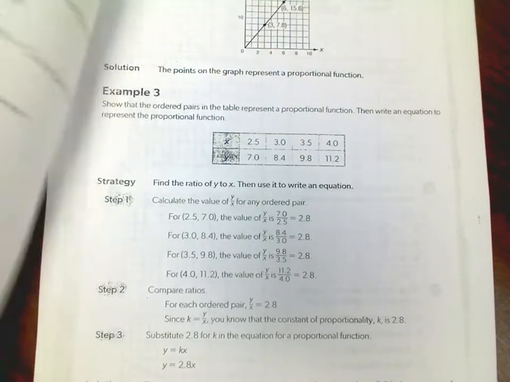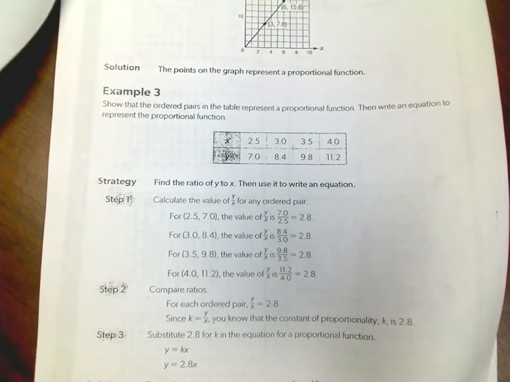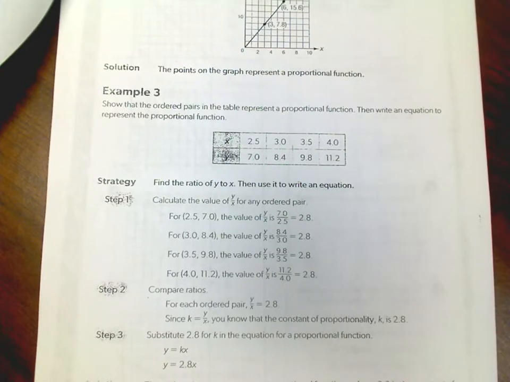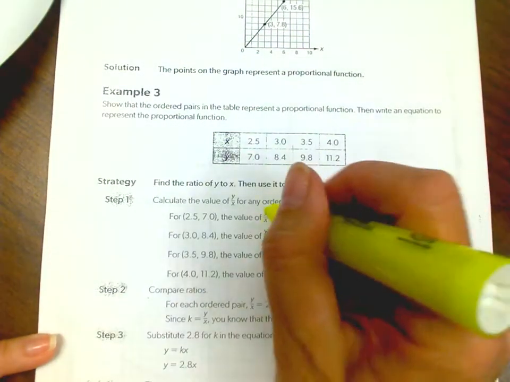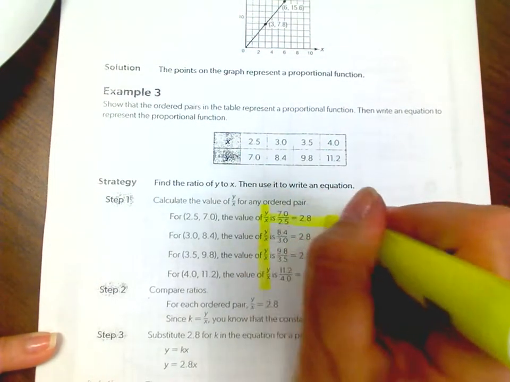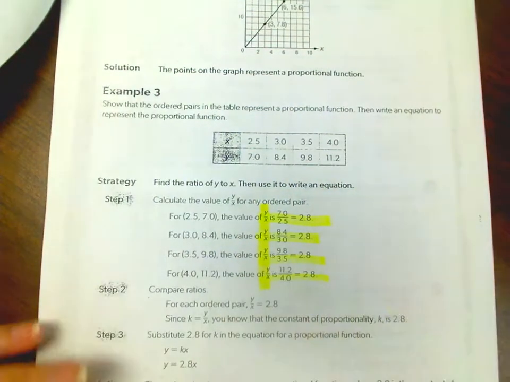Okay, there's more notes that you can look through if you'd like. The basic thing to remember is that it's going to be your y over your x, and everything has to come out to the same ratio.